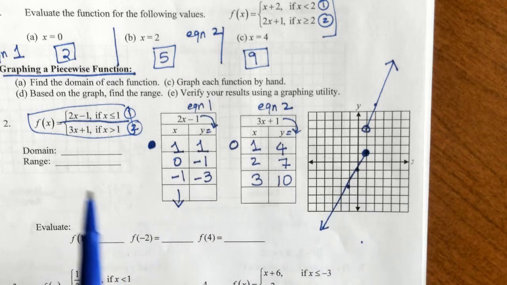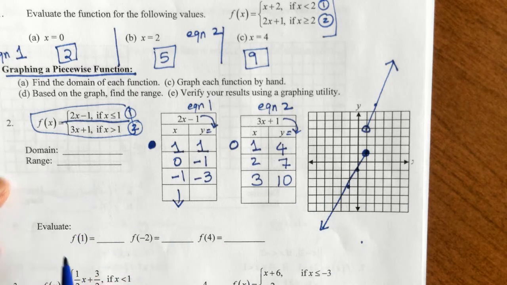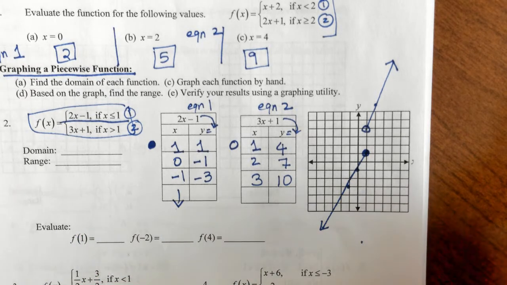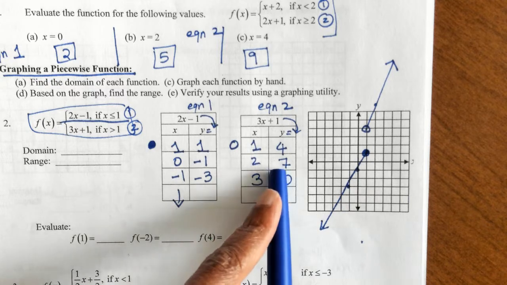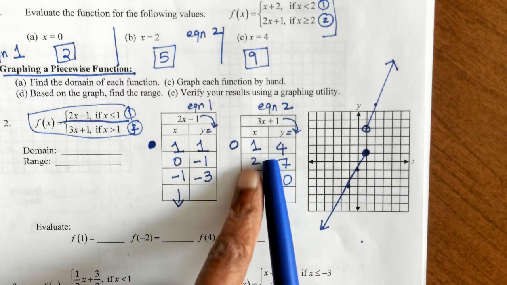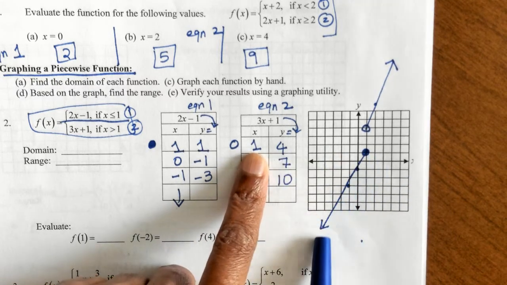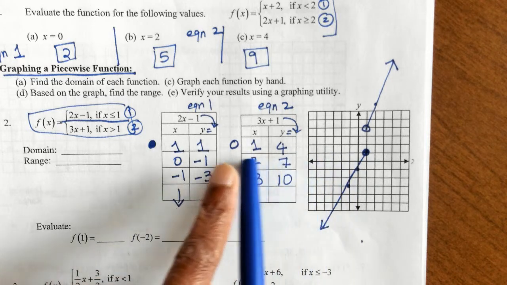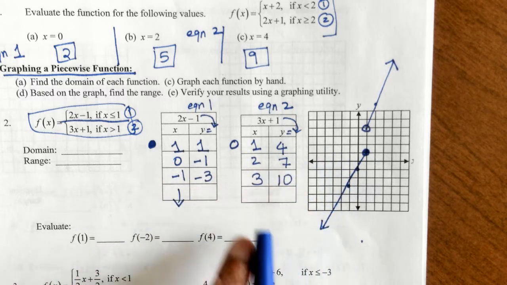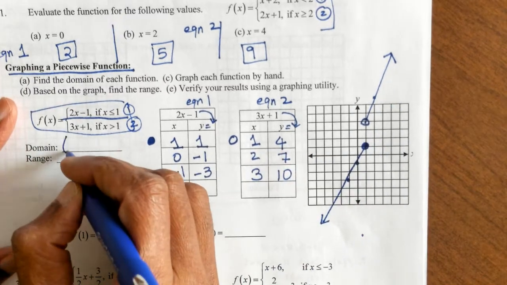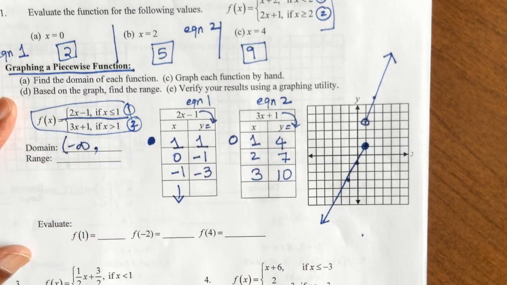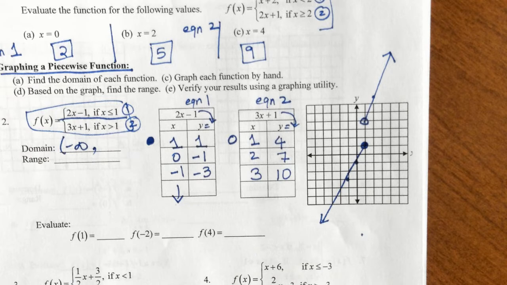Okay. Then it asks for domain, range, and it tells you to evaluate. Let's talk about domain and range. Domain basically means you want to read the x values starting from the lowest to the highest, right? So lowest x value, it's going on forever in this direction. That means all negative values of x will be covered. There's no restriction. So I can start with negative infinity.